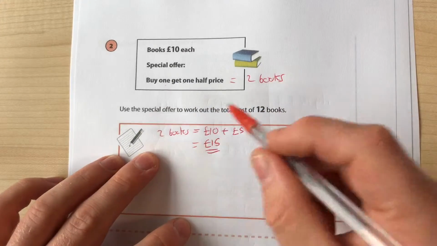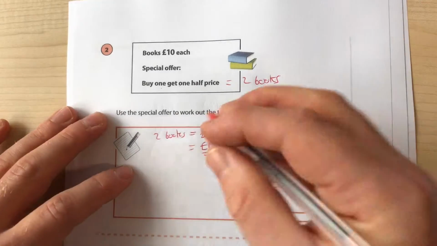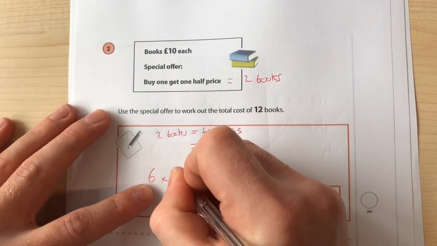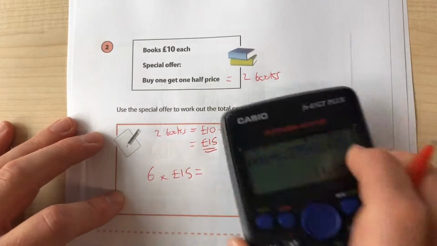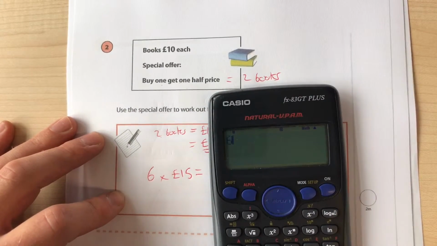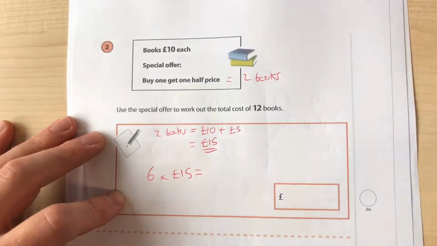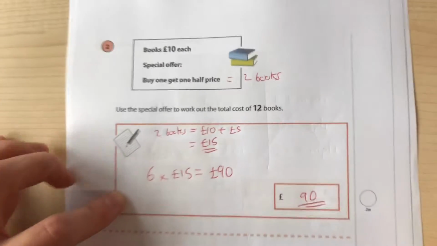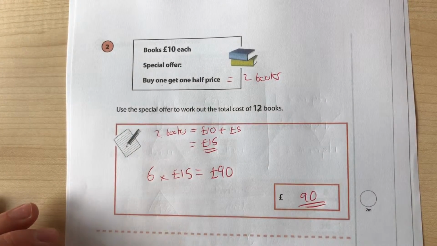Or what do you times 2 by to get to 12? 6. So 6 more lots of these 2 books, which is 6 lots of £15. 6 times 15. Remember, if you've got a calculator, use it. Your answer is £90. Again, slightly different ways of doing it, but £90 will give you the right answer.